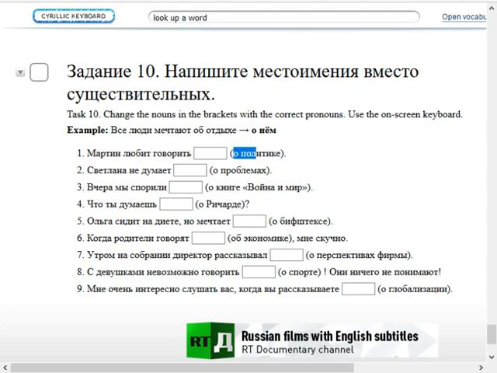So you can say he likes to talk о политике, he likes to talk about politics, but now we need to change that into the pronoun form. So he likes to talk, since политика is female, he likes to talk о ней, yeah, because politics is female.